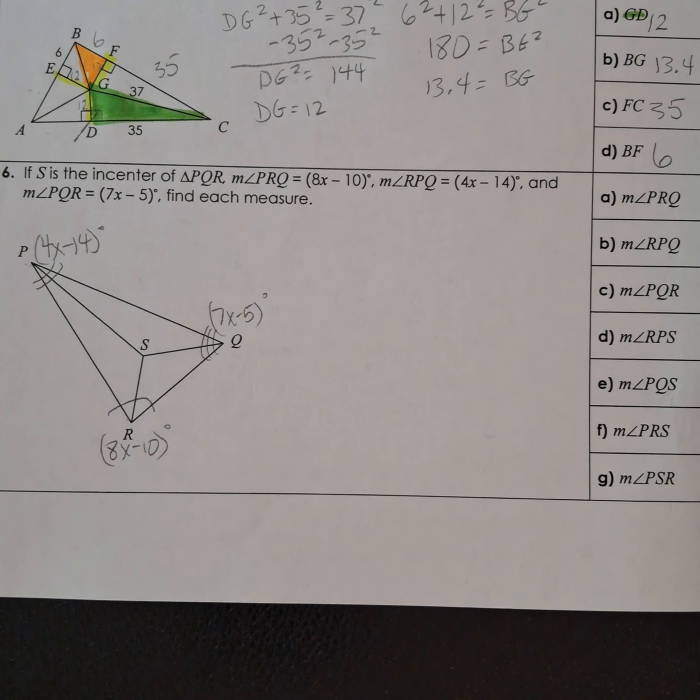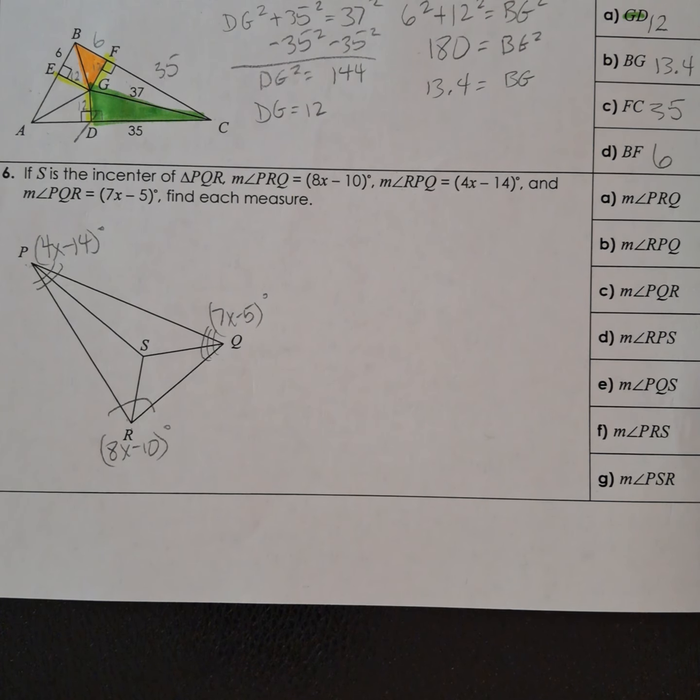Find each measure. Well, the first thing I have to do is find x. I know these angles have been bisected, but they don't give me any straight numbers to work with. They're all expressions. An expression is a combination of variables and constants, numbers and letters.